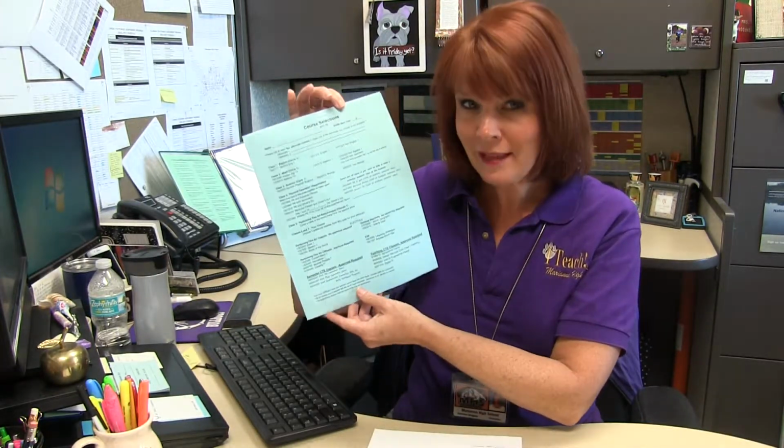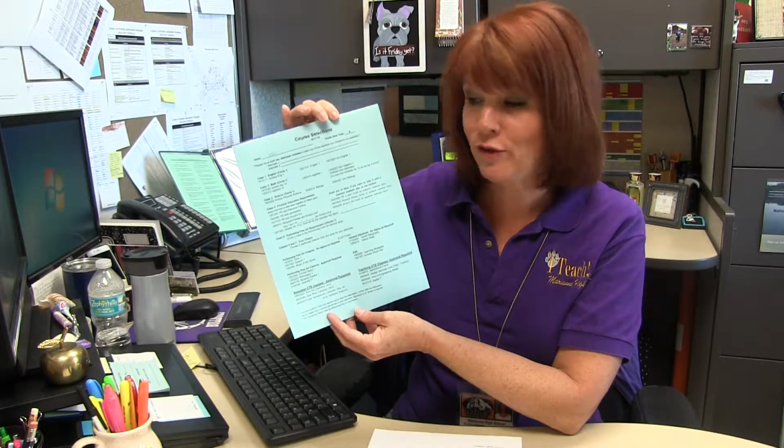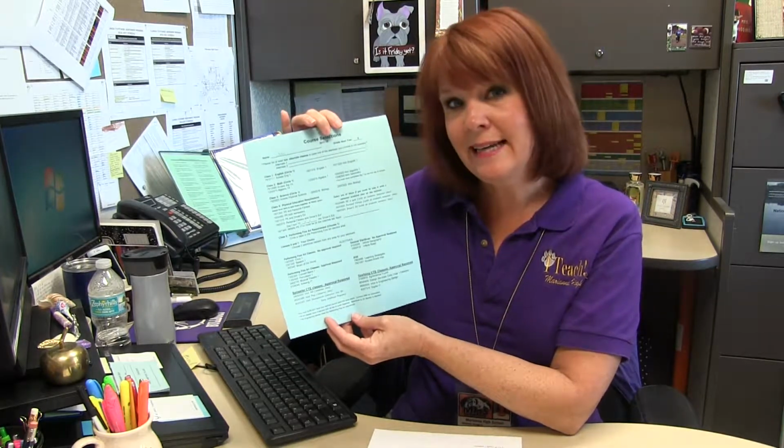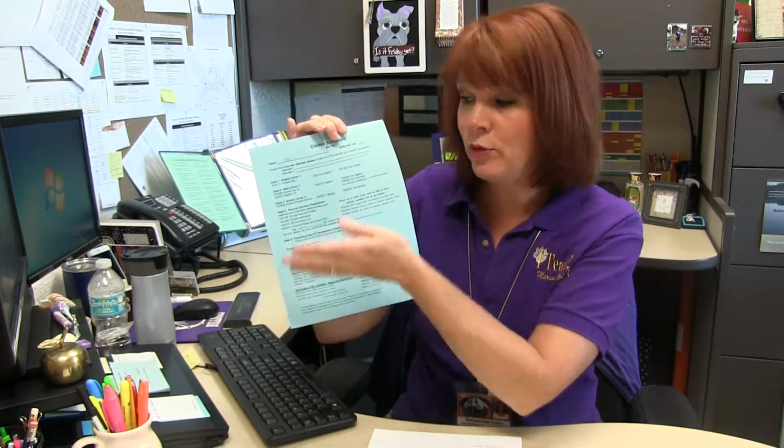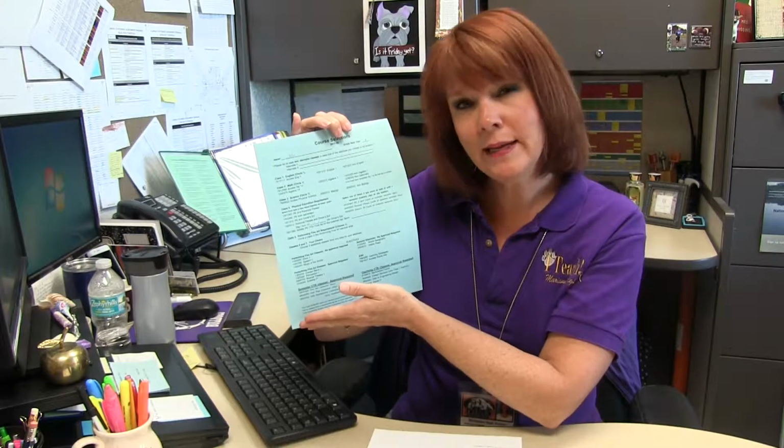All right, so now you have a course selection paper, and this is what we're going to be looking at for the next few minutes. You're going to be selecting 7 classes, and also you're going to select 2 alternates. The alternates are there in case, when you select your classes, some things just don't quite fit into your schedule.